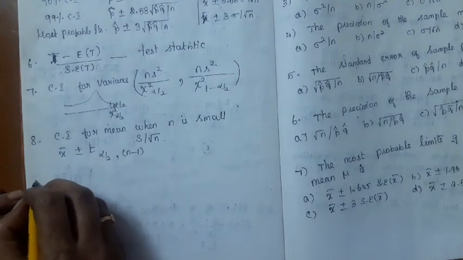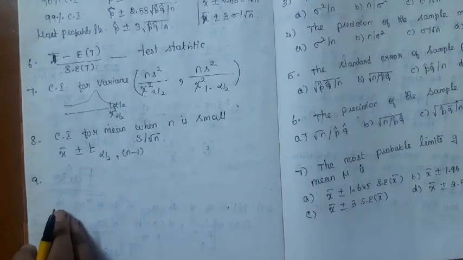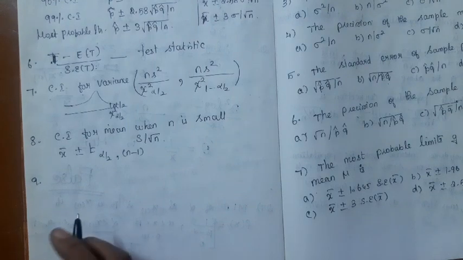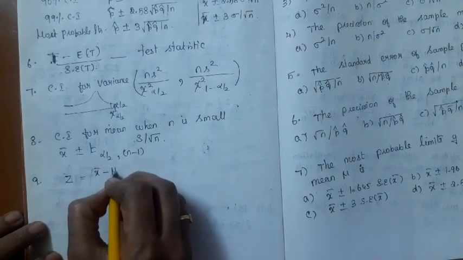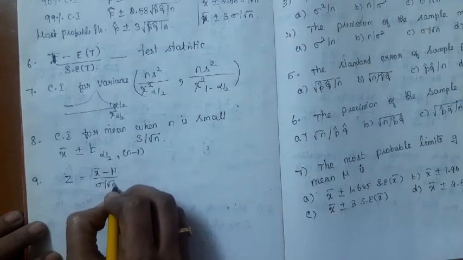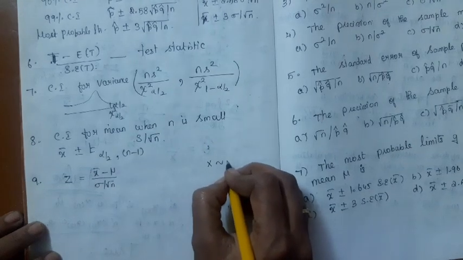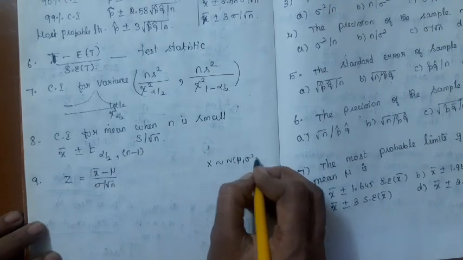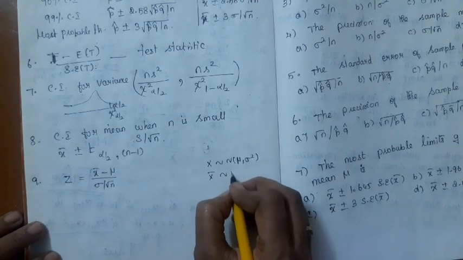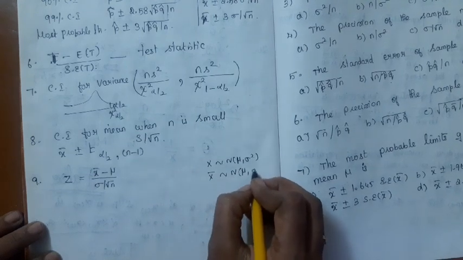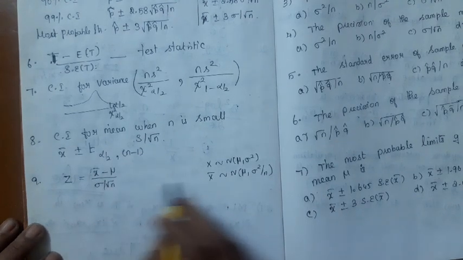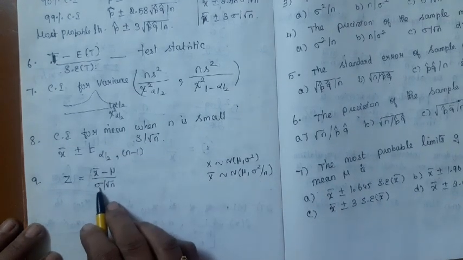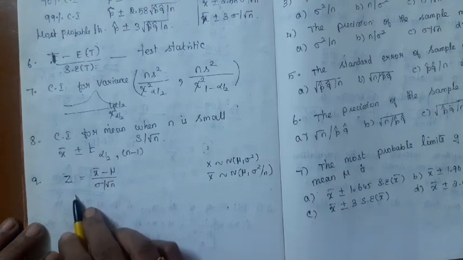Okay. Now, in some situations, we will be asked to find the sample size for a given precision. See, we know this is the standard normal variate. If x follows normal distribution with mean mu and variance sigma square, x bar follows normal distribution with mean mu and variance sigma square by n. So x bar minus mu divided by its standard deviation sigma by root n follows z distribution.